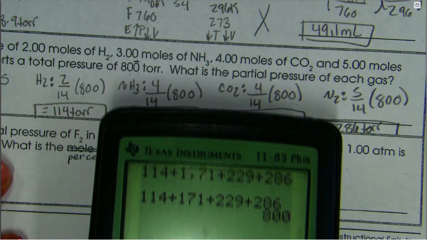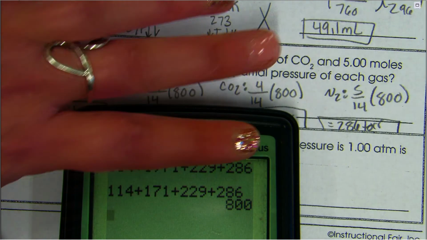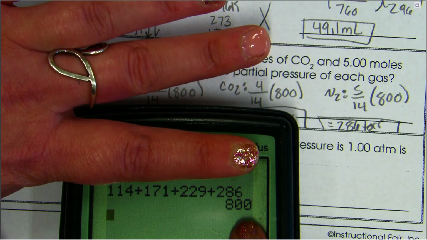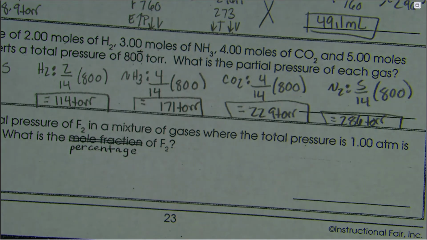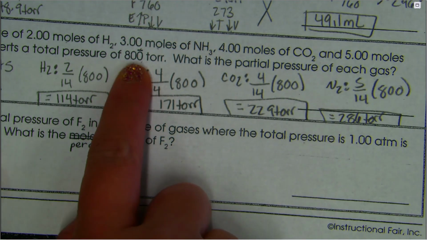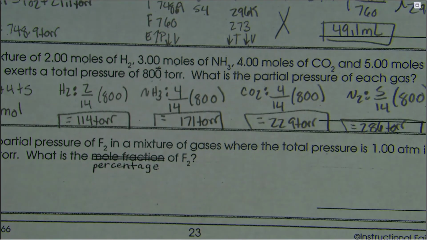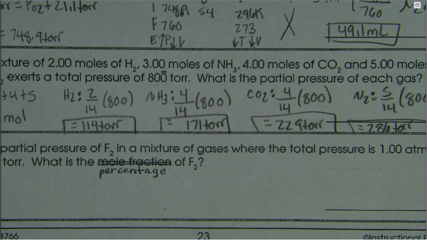When I plug it in, don't worry about that top one. I messed up. I get exactly 800. So this is a way to check your work. Do your partial pressures actually add up to what they should? Okay. All right. Let's do one more.